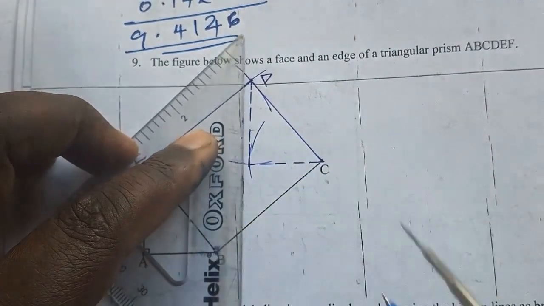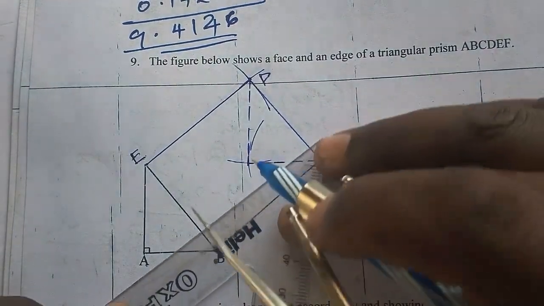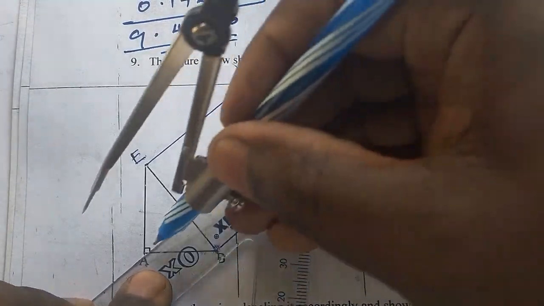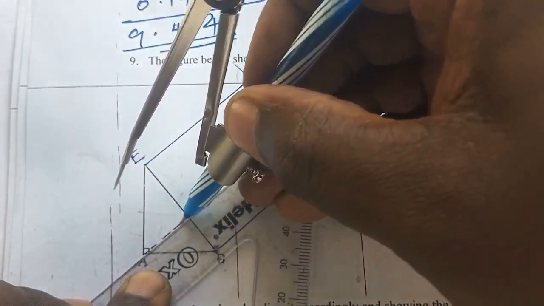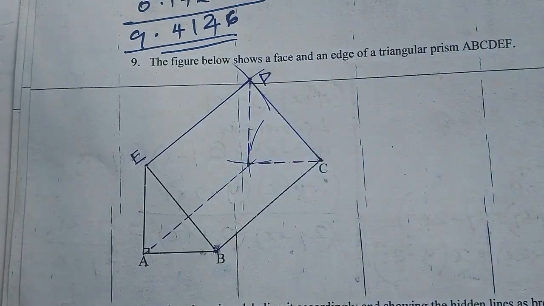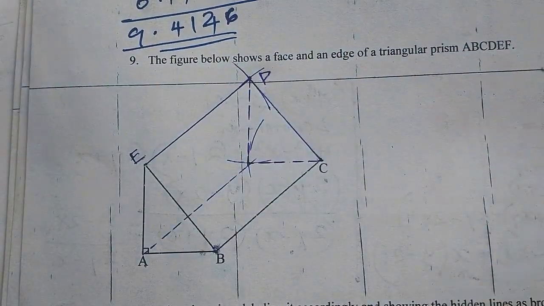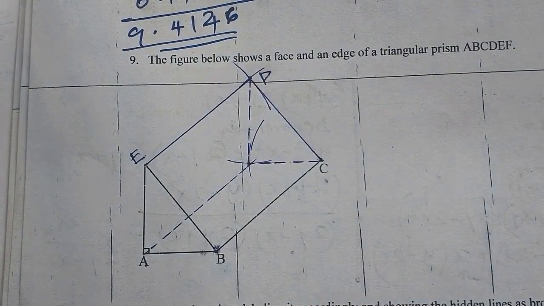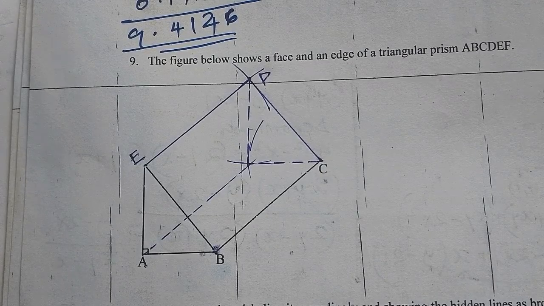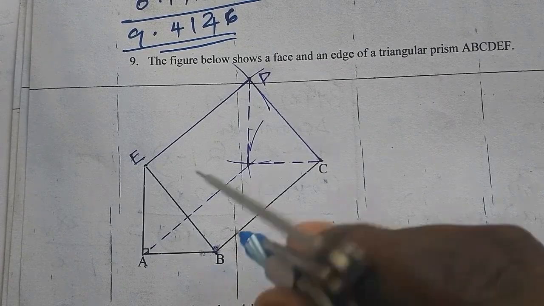And then from here, and we have now our marks. That is what you needed to draw. ABCD and the ABCD, and that is F.